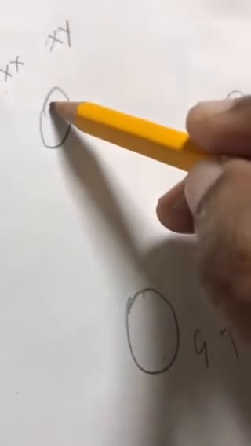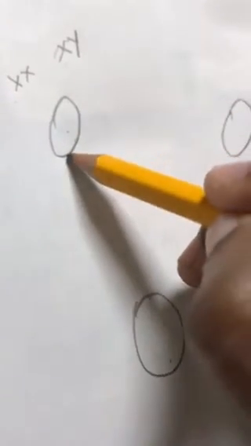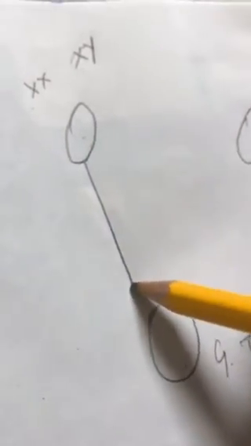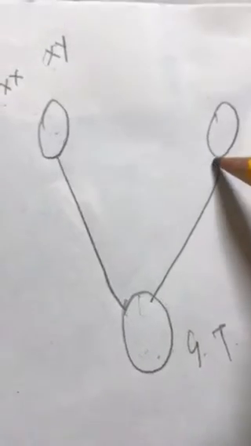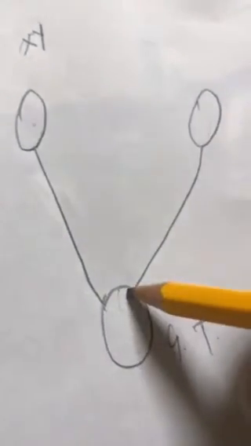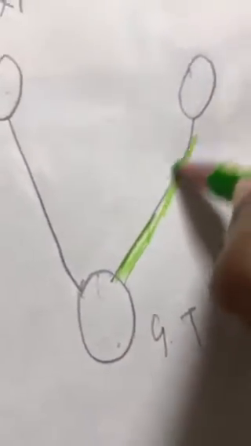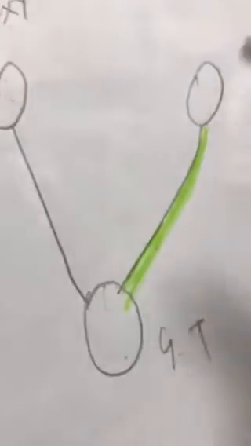Now, whether it is a female or a male, there is a connection existing between the lower pole of the gonad and the genital tubercle. Here also there is a fold from the lower pole of the gonad to the genital tubercle. This fold is called gubernaculum. We should color it with green. This is called gubernaculum.